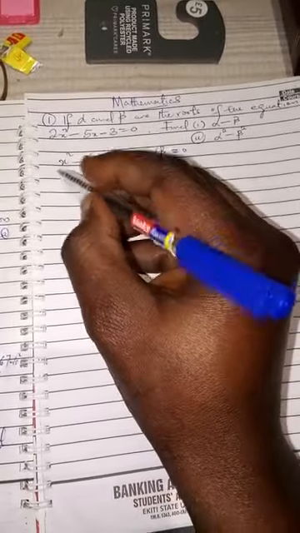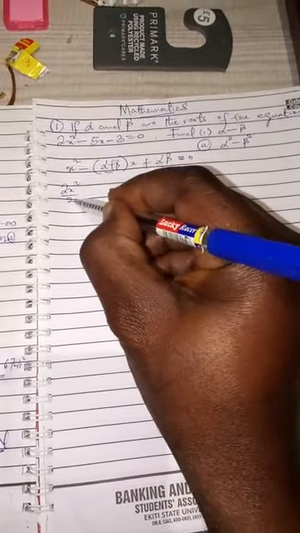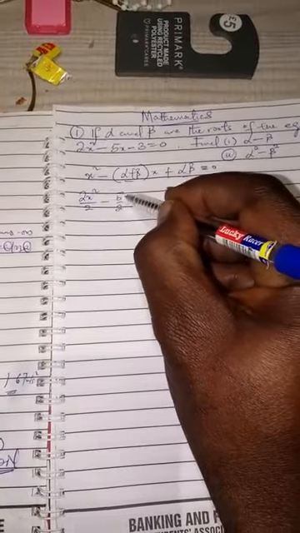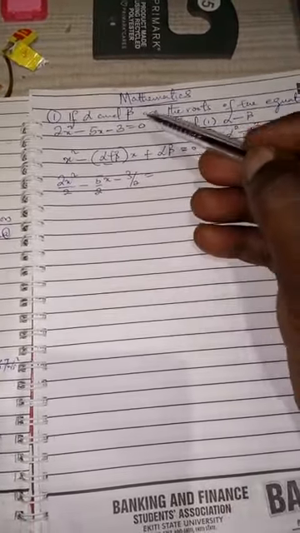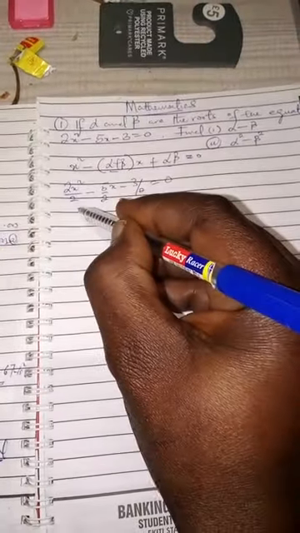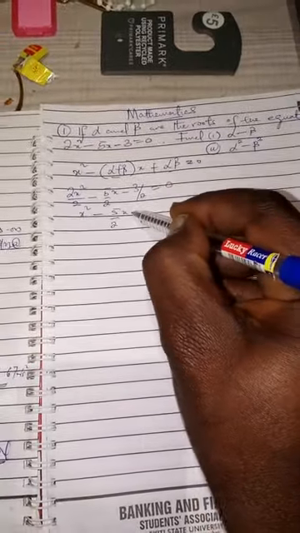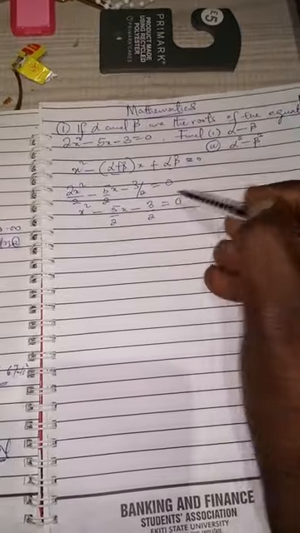So we have 2x squared over 2 minus 5 over 2 x minus 3 over 2 equals 0 over 2, which is 0. So at the end of the day, what you have is x squared minus 5 over 2 x minus 3 over 2 equals 0.